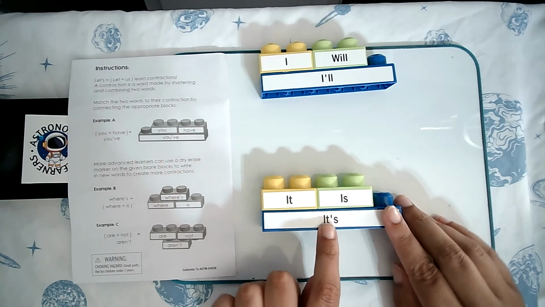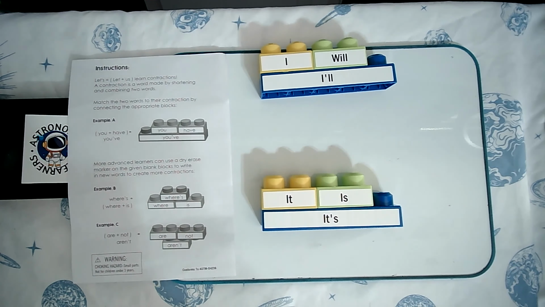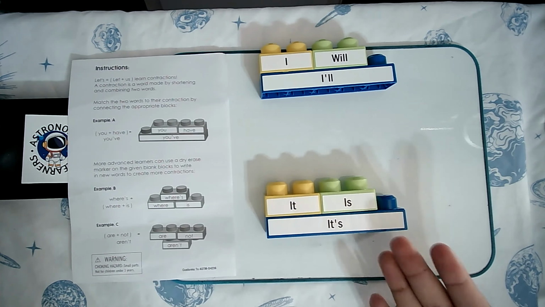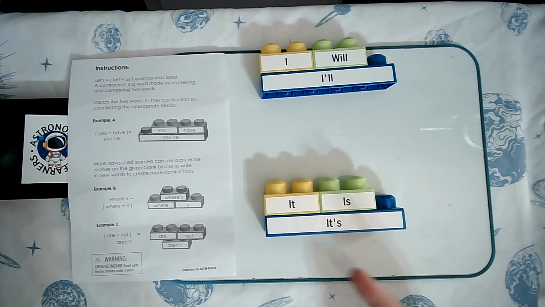It is, it's. So this means like it is going to rain today, or you're explaining what is happening, but instead of saying the whole thing, I mean, as a kid I remember thinking, how is that a contraction because you're only removing one I?